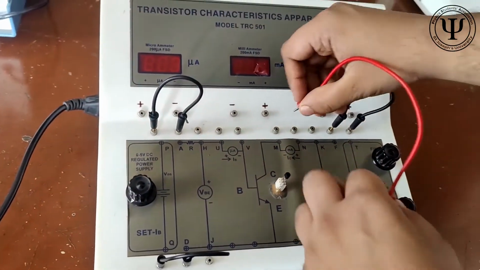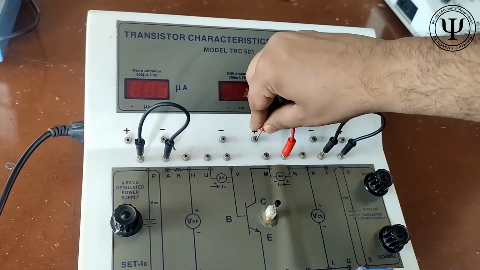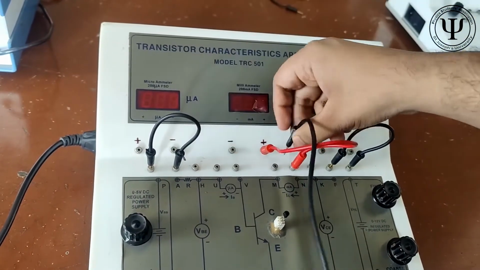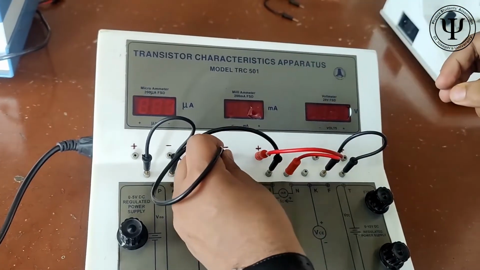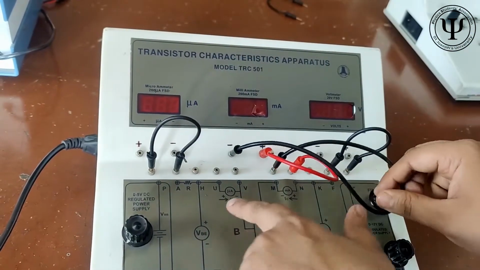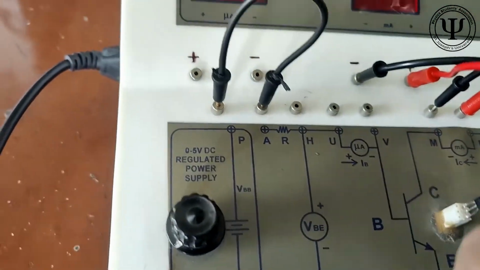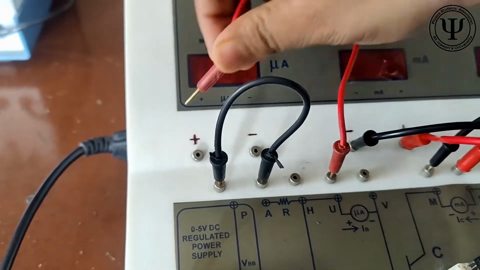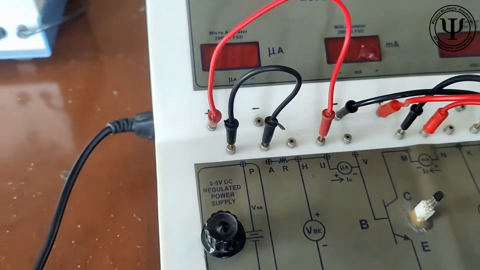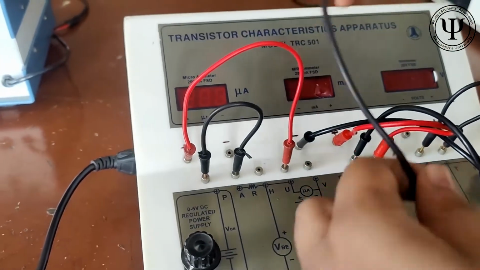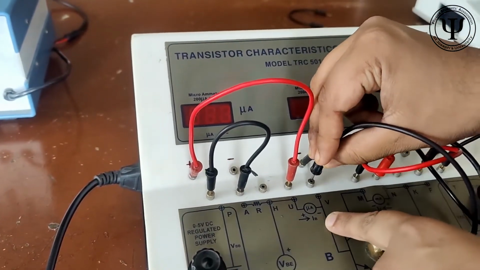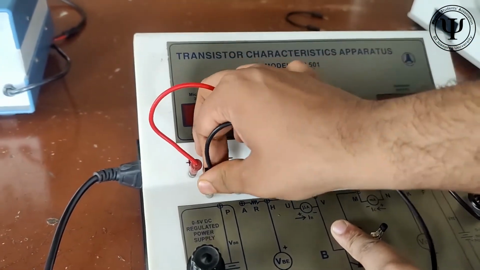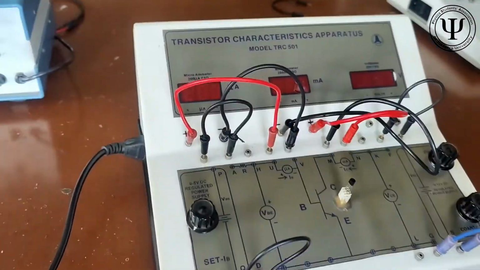For example, the positive terminal here will be connected to the positive side of the milliammeter, and the negative terminal is connected to the negative side of the milliammeter. Similarly, here we have a microammeter, so we connect the positive terminal to the positive side of the microammeter, and the same goes for the negative. Also, make sure the connections are tight, because if they are loose, you might get some funny readings. So this is our basic connection.